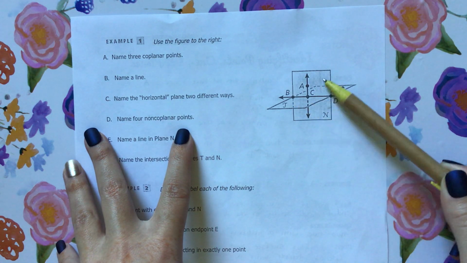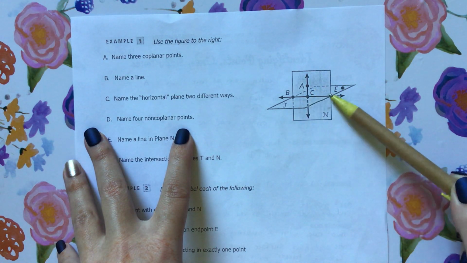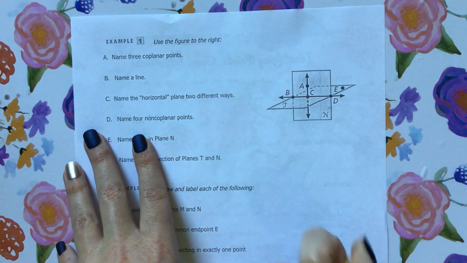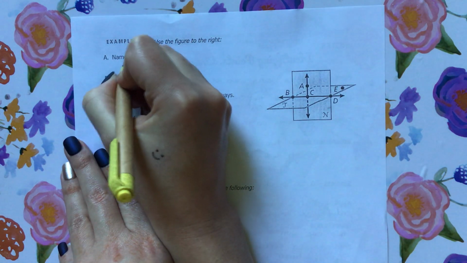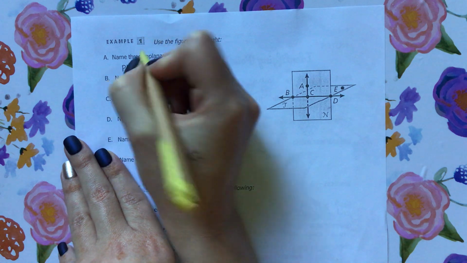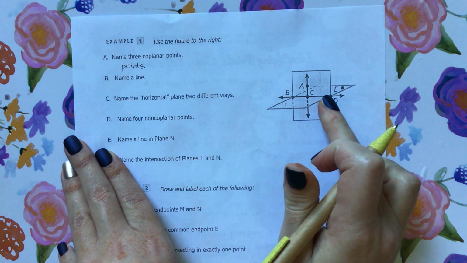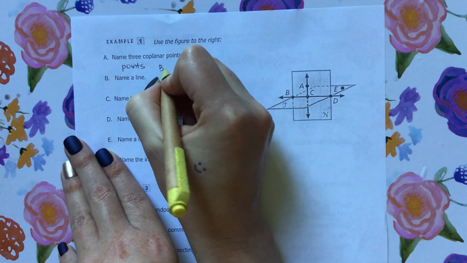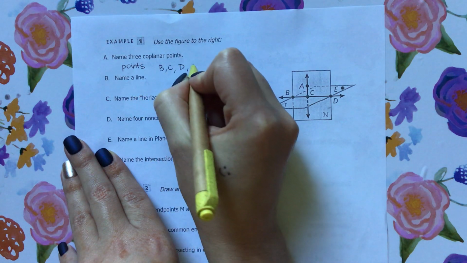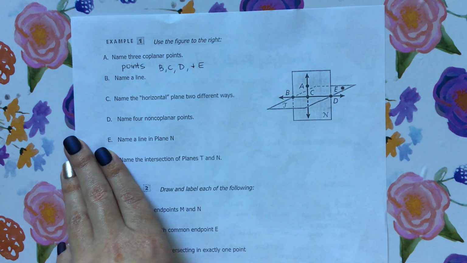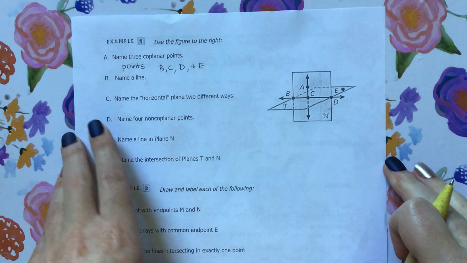Meaning if there were a piece of paper representing this plane, these dots would be drawn on it, basically. So I'm going to say points B, C, D, and E. I did 4, it said 3, whatever.